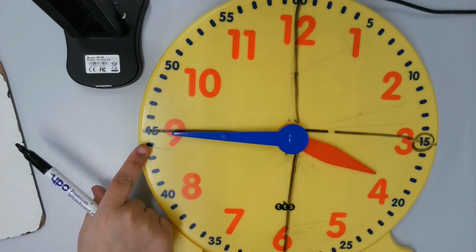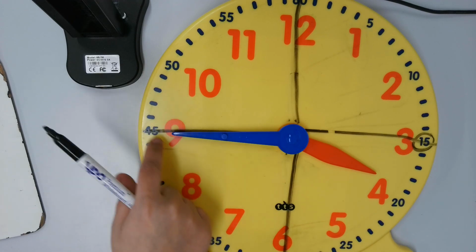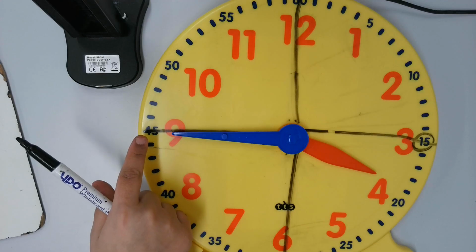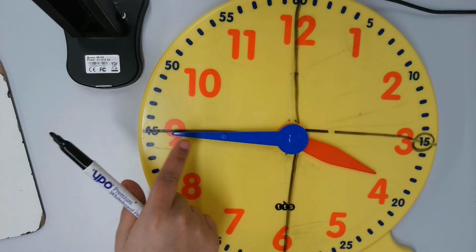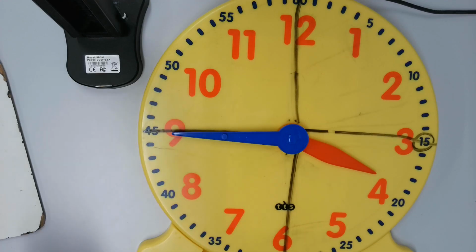This means that 45 minutes have passed because we can do the number multiplied by 5 to give us the minutes. 9 times 5 is 45. 45 minutes have passed since it was 3 o'clock. We actually call this quarter to.